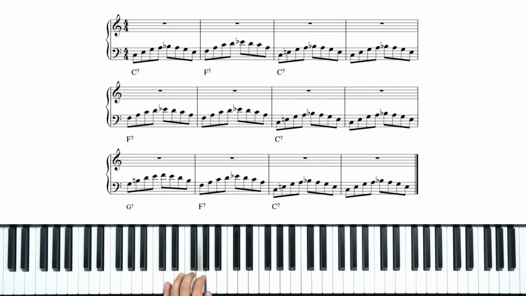Now to the 4 chord. Again. Back to 1. Now 5. And 4. Back to 1.